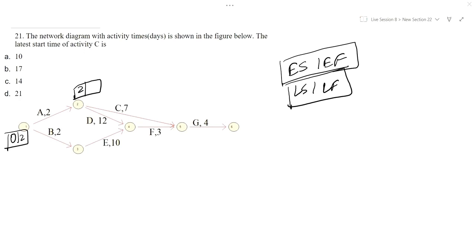Now for the early finish time, we need to see where the nodes reach. Like here from 2 we see two activities coming, C and D. Now 2 plus 7 is 9 and 2 plus 12 is 14. So we will take the minimum. While going forward, we need to take the minimum. So 2 plus 7, 9.